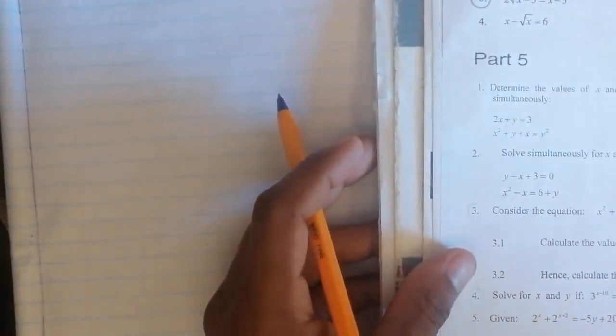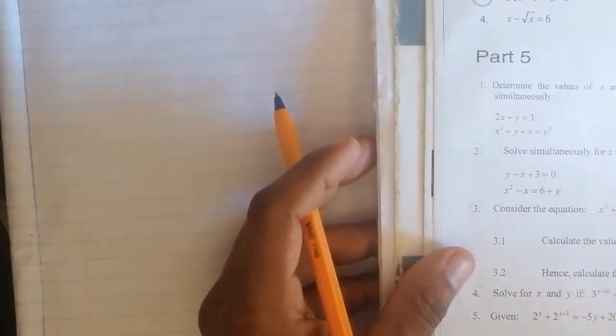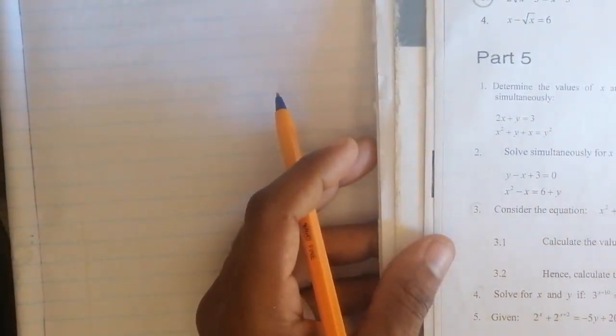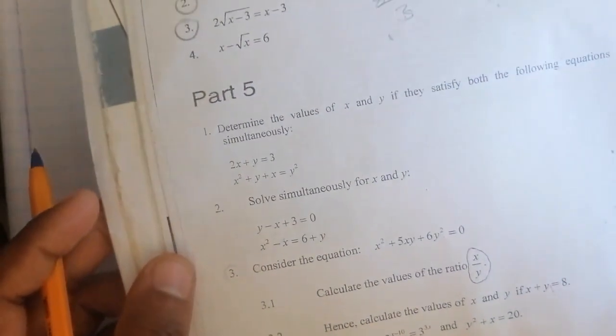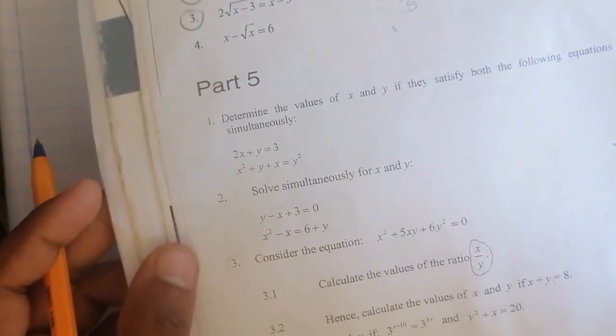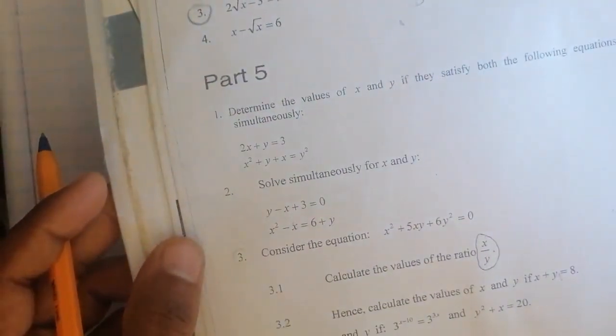I'm not going to look at the simultaneous equation. I'm not going to look into that, but what I'm going to look at is question 3. So in part 5, I want you to check. I'm not going to do number 1, it's simultaneous, and number 2, I'm not going to do that. I'm going to do number 3, number 4, and number 5.